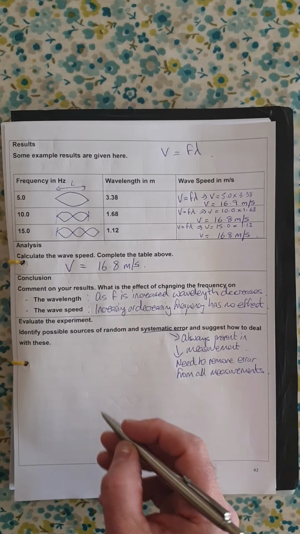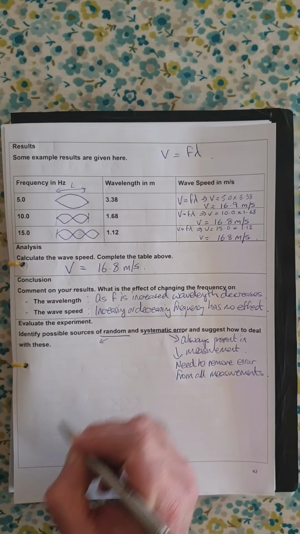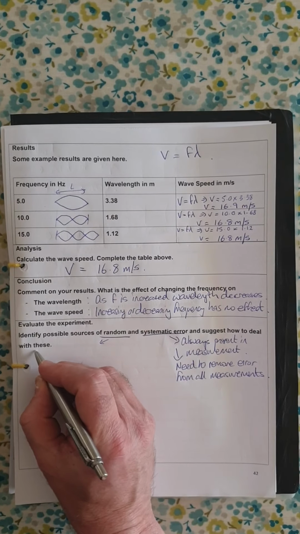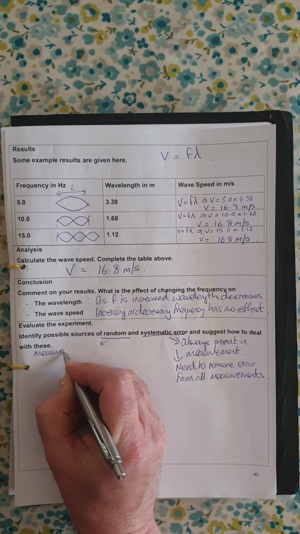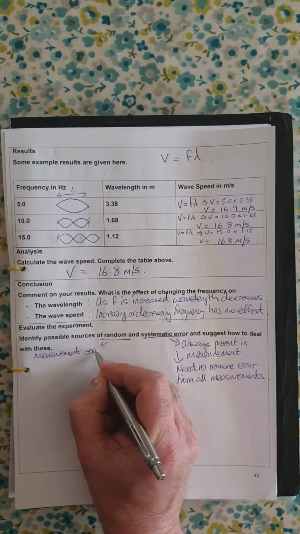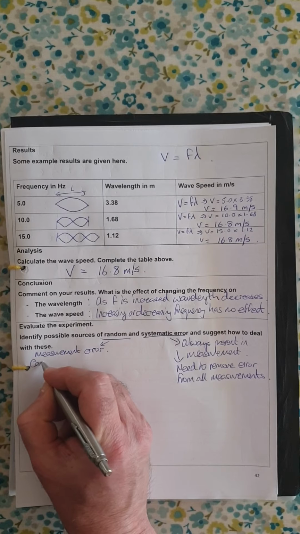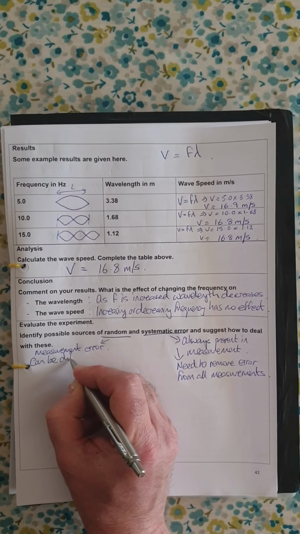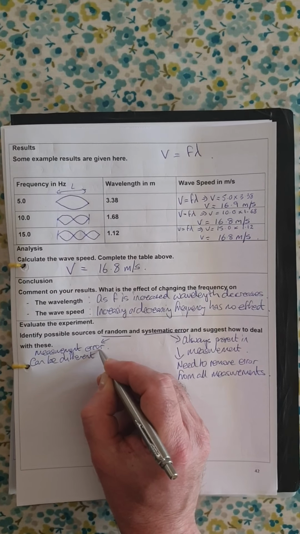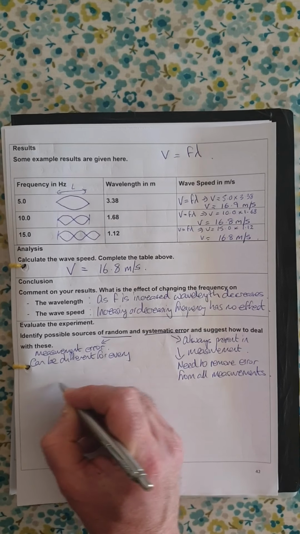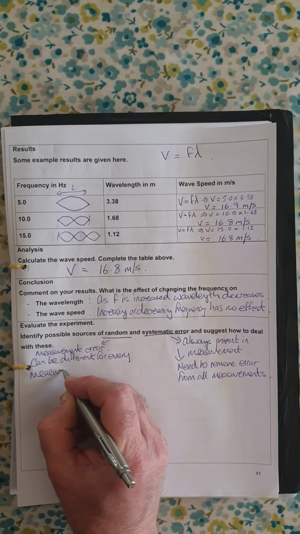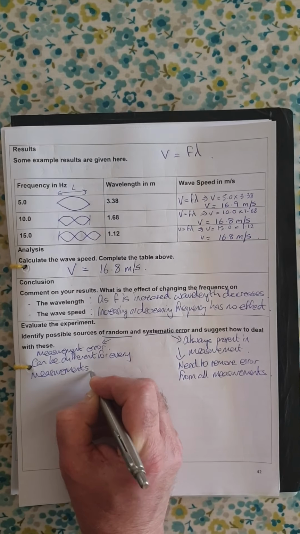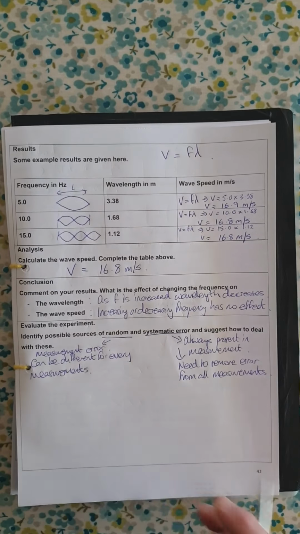Now a random error is different. This is something like a measurement error, and it can be different for every measurement. So sometimes we might measure something as being slightly too large than what it actually is.